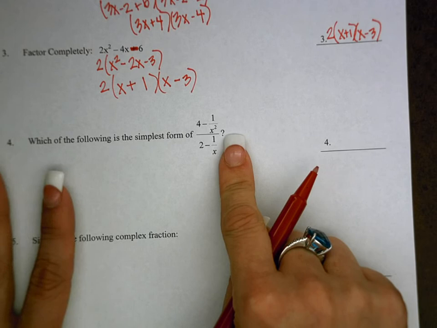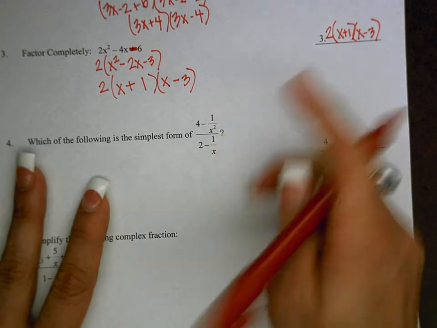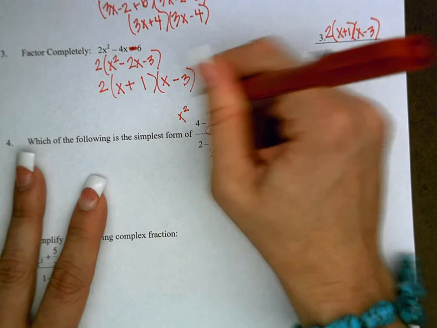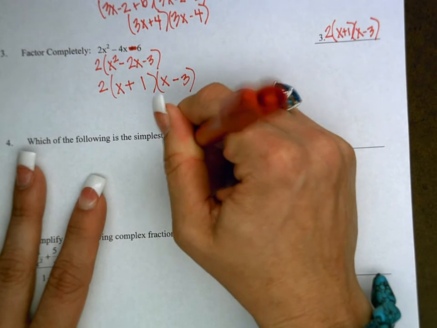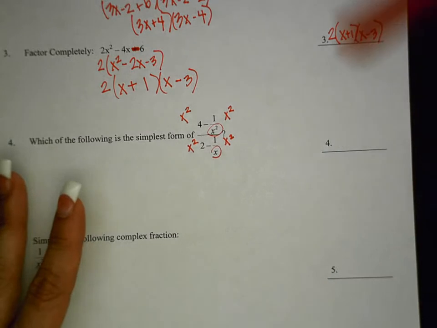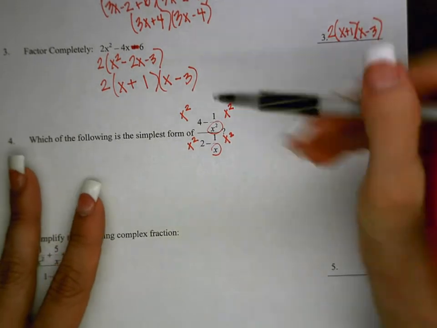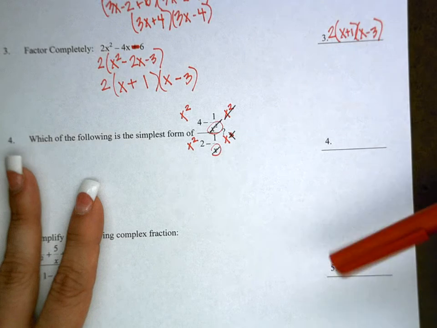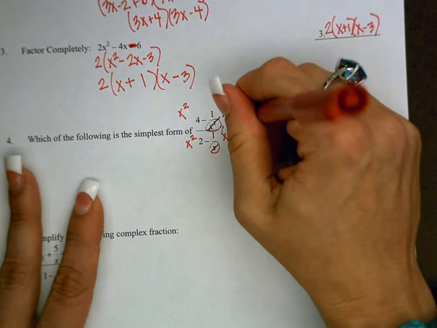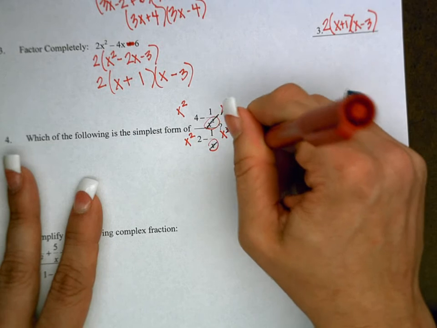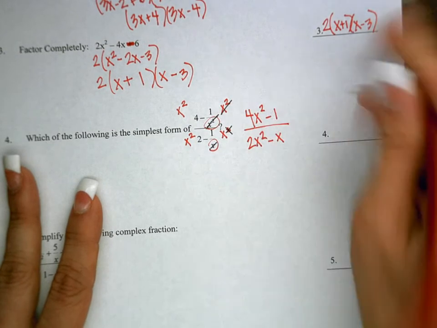Here, to get rid of the double-decker fractions, you want to multiply to get rid of an x squared and an x, so multiply every part by x squared. If you multiply every part by x squared, these x squareds will cancel. This cancels out one of the x's. So if we rewrite this, this is 4x squared minus 1 over 2x squared minus x.